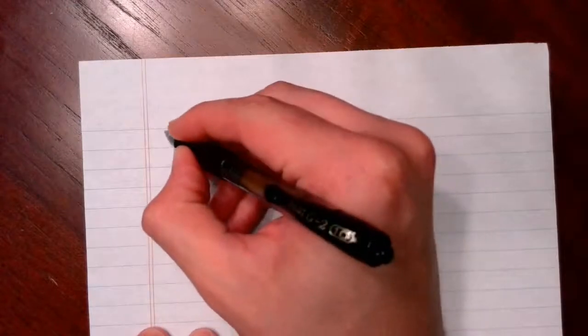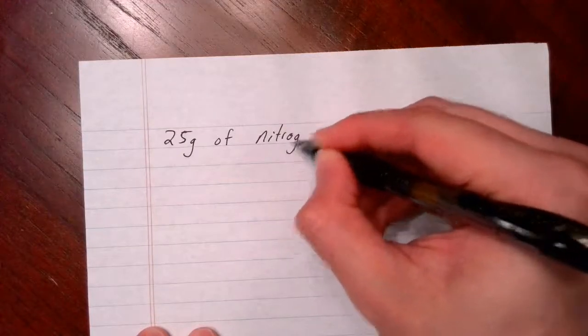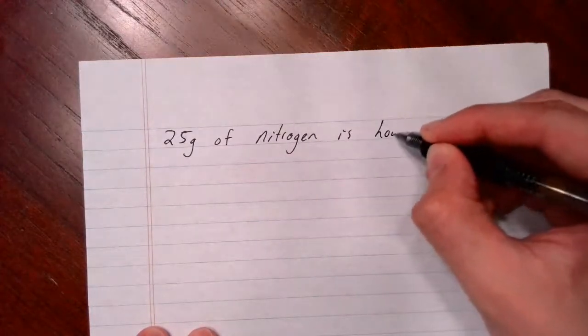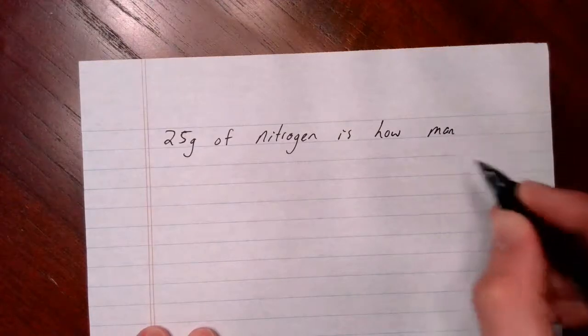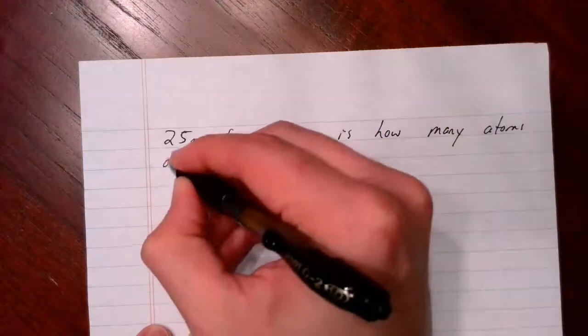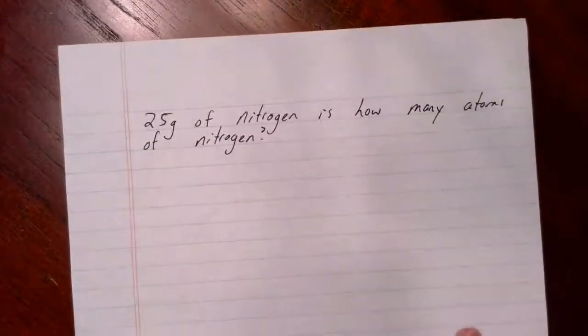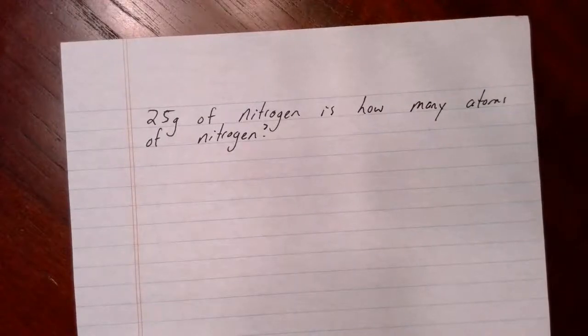Okay, so now let's look at some calculations that go back and forth between grams and number of atoms or number of molecules. So let's just say 25 grams of nitrogen is, excuse me, we'll say is how many atoms of nitrogen. So hopefully you realize that we cannot go straight from grams to atoms. I don't have a conversion factor for that. But I can go from grams to moles and then moles to atoms.